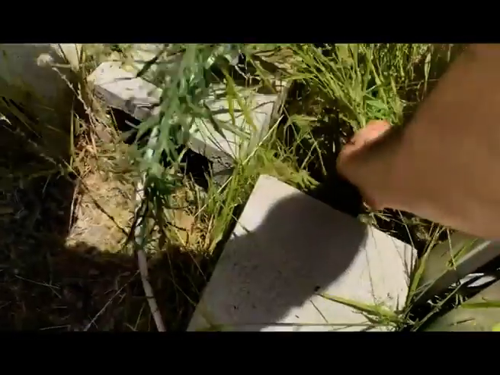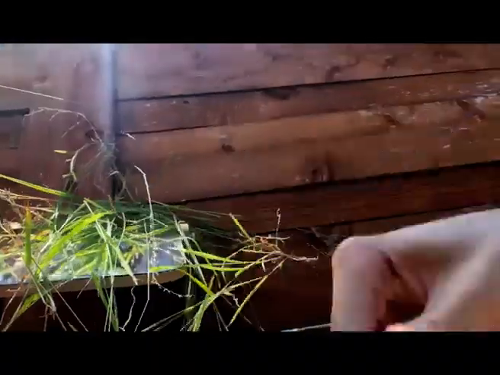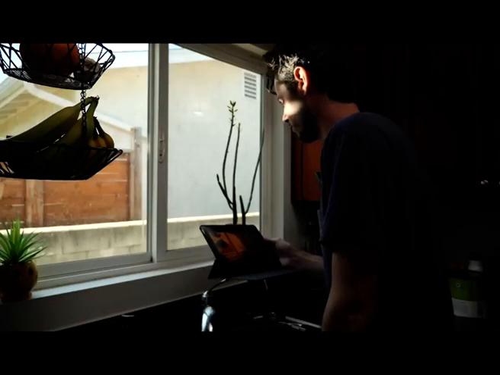Let's just take some weeds here. Just blocking out the light like that. Okay, let's take a look now. All right, feeling pretty good about this lighting setup so far.